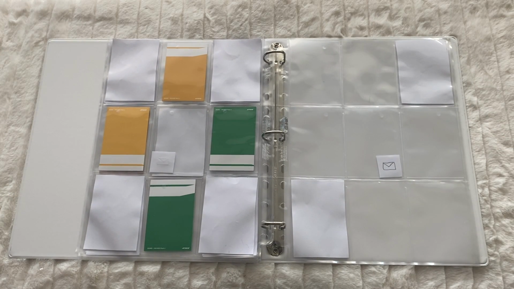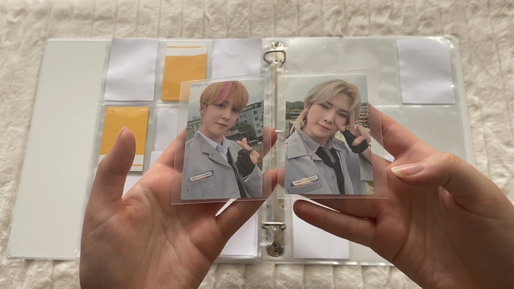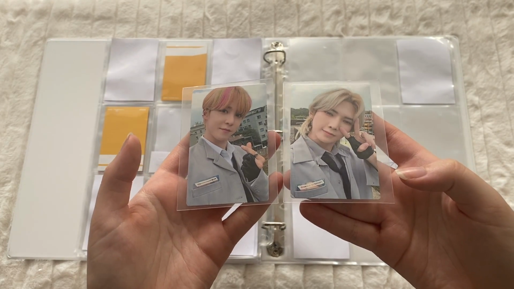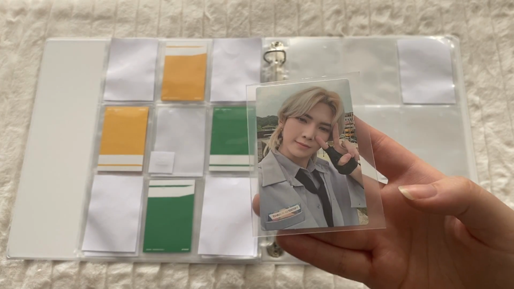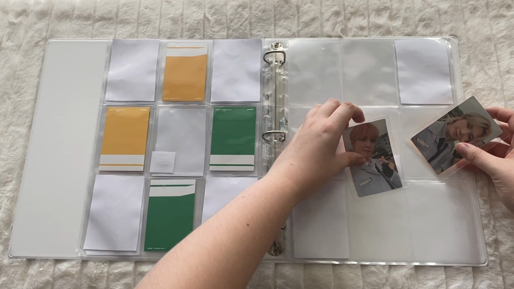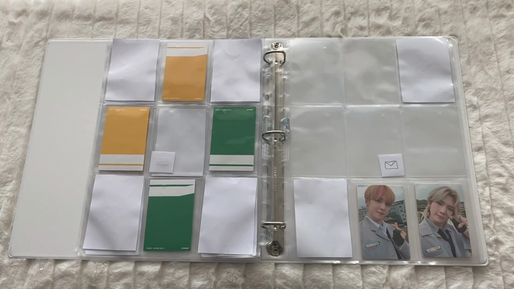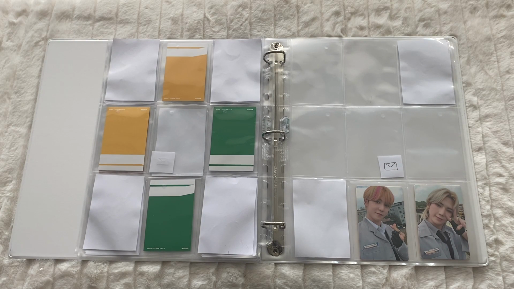But for the bottom 2 slots, I have 2 of the name tag photo cards. I was originally just going to collect Yunos, but then I saw Yosangs and I just thought I really need that. So I'm going to have the 2 name tag photo cards there at the bottom because I just think they're adorable. So the middle row is all going to be his My Music Taste cards.